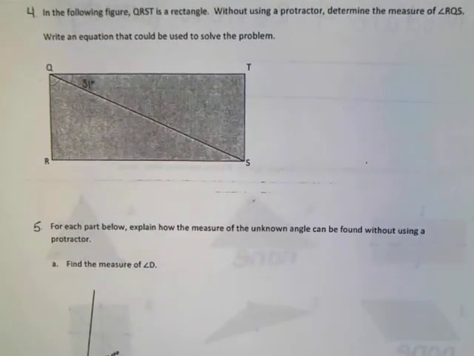Hi everyone! Alright, so we are on problem 4 now. I'm going to read the directions and then we will spend some time chatting about it.